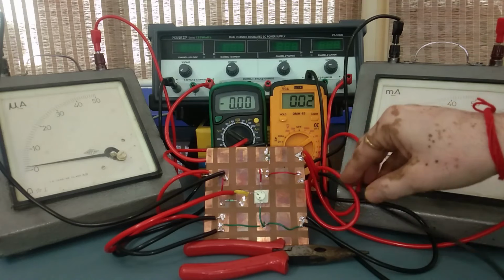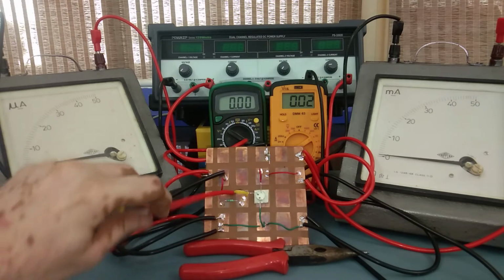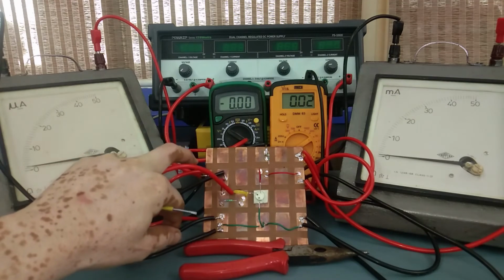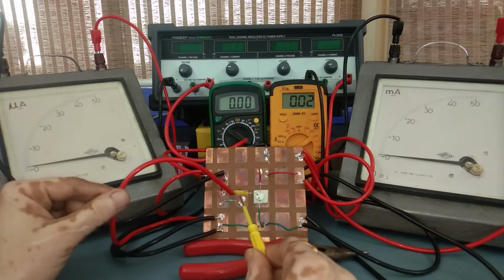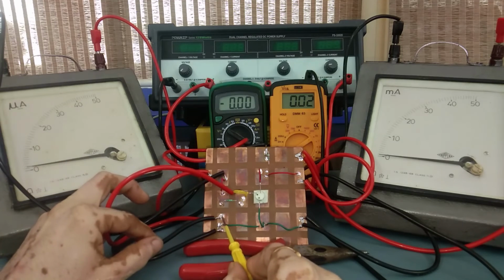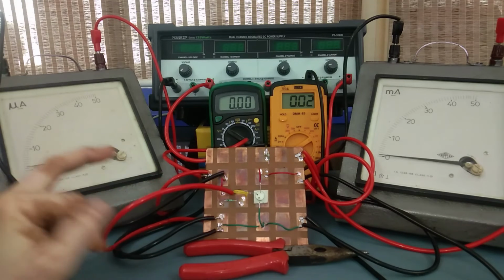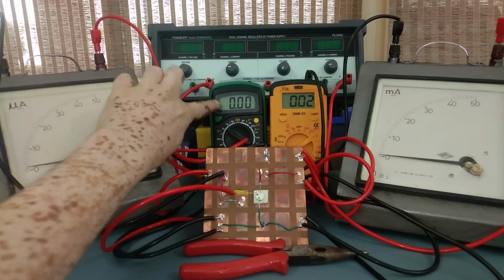Now there are two more parameters that we have to record. One is collector to emitter voltage and the other is base to emitter voltage. You can see this terminal is connected to base directly and this terminal is connected to the common terminal. These terminals are fed to this voltmeter.